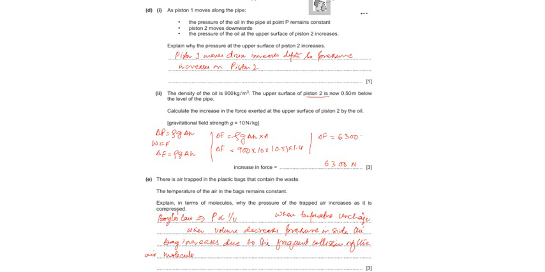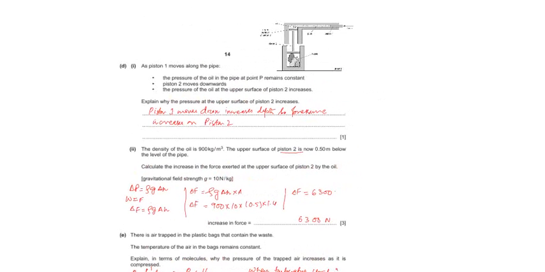As the piston moves along the pipe, the pressure of the oil in the pipe at point P remains constant. Piston 2 moves downward, and the pressure of the oil at the upper surface of piston 2 increases. Explain why the pressure at the upper surface of piston 2 increases. When piston 2 moves downward, the depth increases, and whenever the depth increases, pressure increases. So the pressure on piston 2 increases.